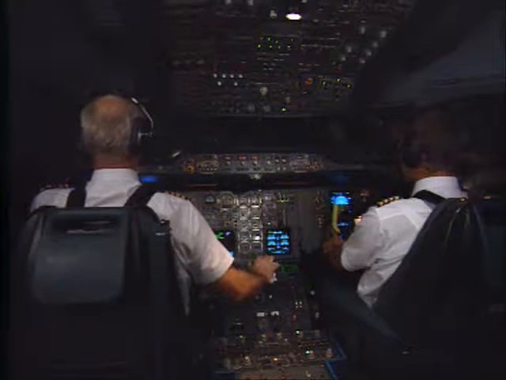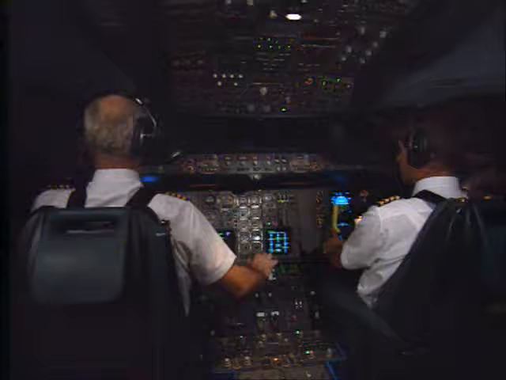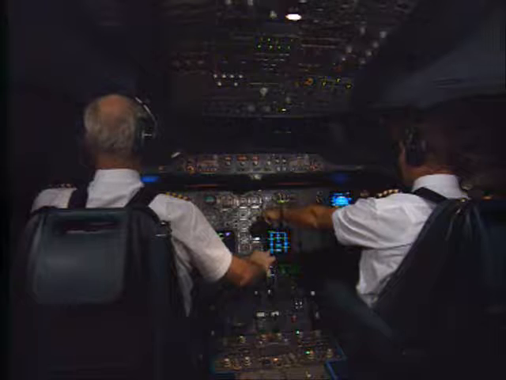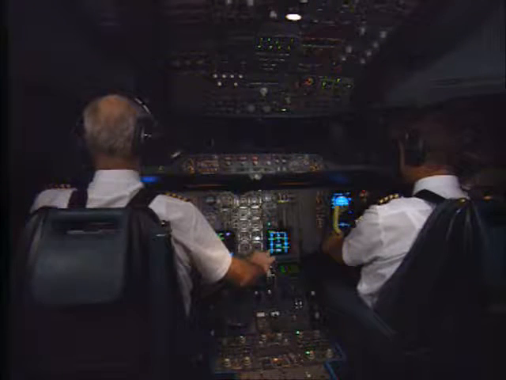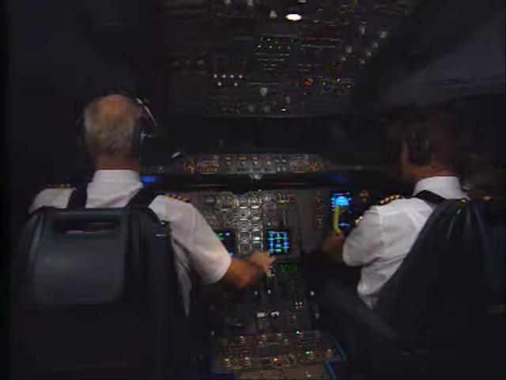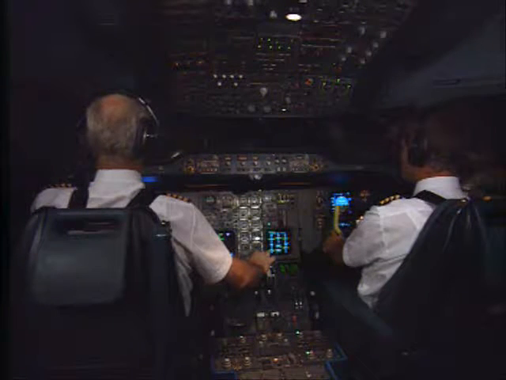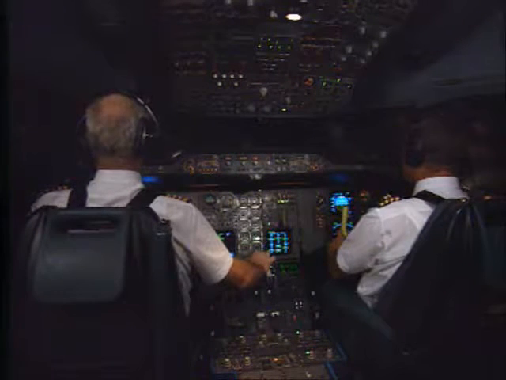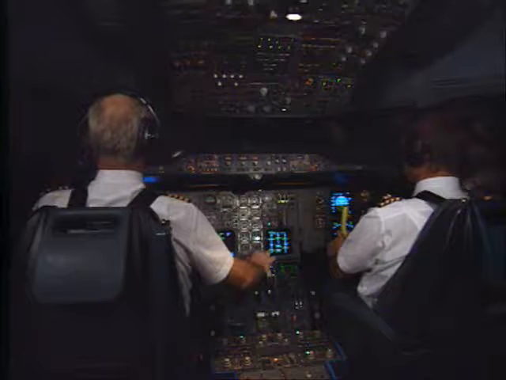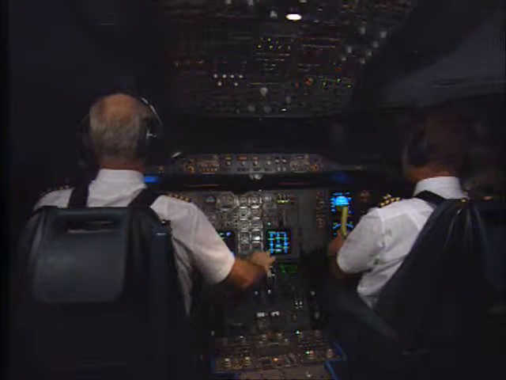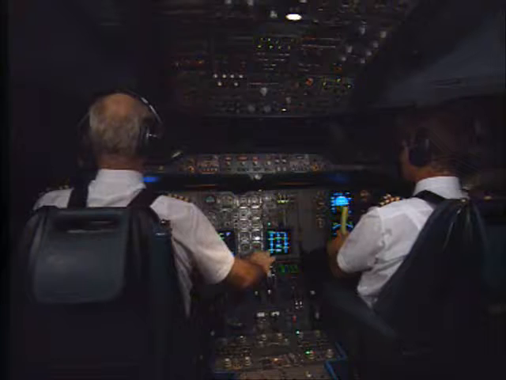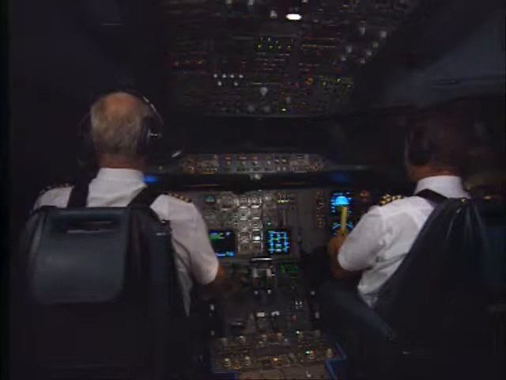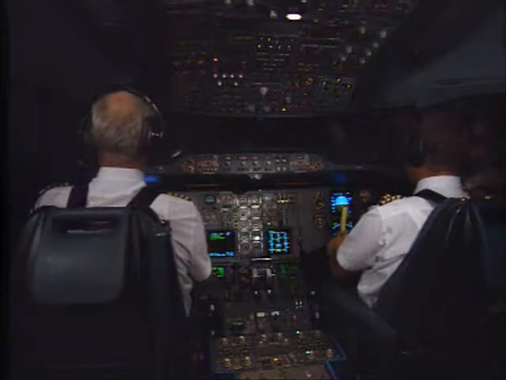Thrust, SRS, runway. Power set. Hundred. Check. Engine failure. Go. V1. Rotate.